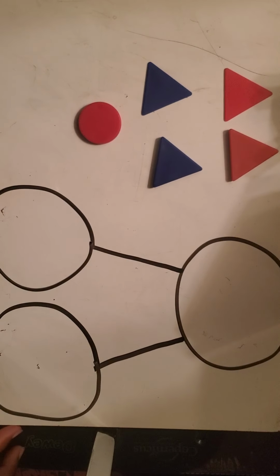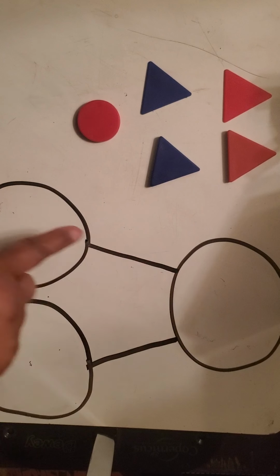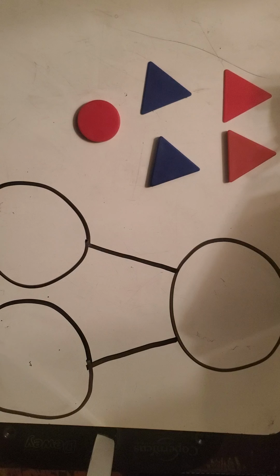All right, now here we go. So make sure that your number bond is just like mine, and I'm wondering, how can I use all of these shapes in my number bond? How do you think we can sort them? So in my last problem, I had sorted them by color. Is there another way that we can sort these shapes?